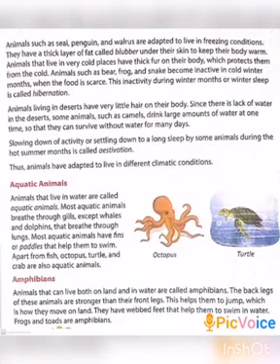Animals such as seal, penguin and walrus are adapted to live in freezing conditions. They have a thick layer of fat called blubber under their skin to keep their body warm. Animals that live in very cold places have thick fur on their body, which protects them from the cold.